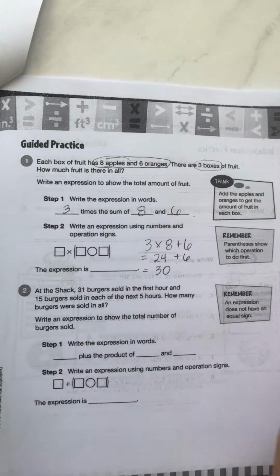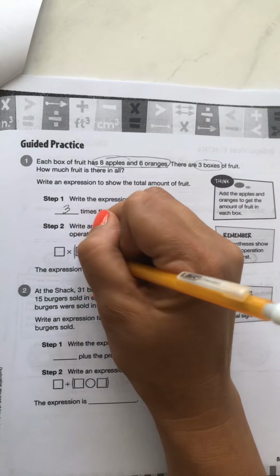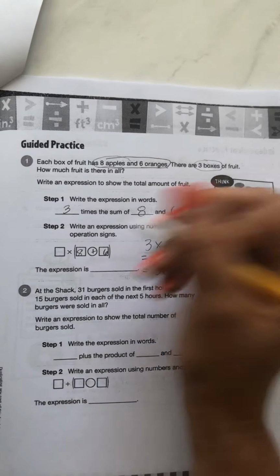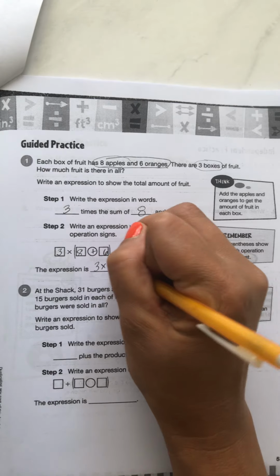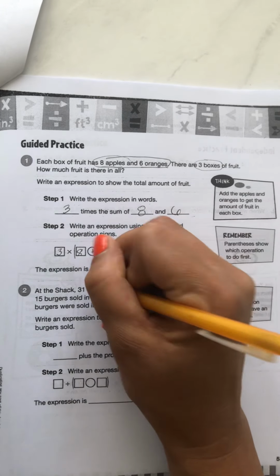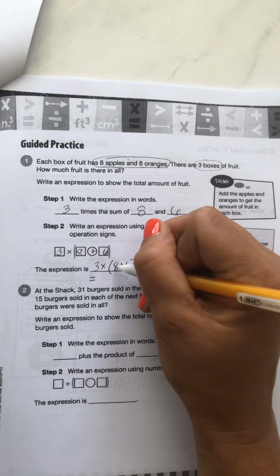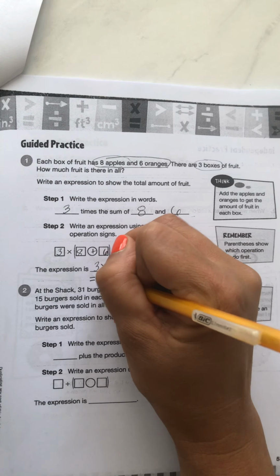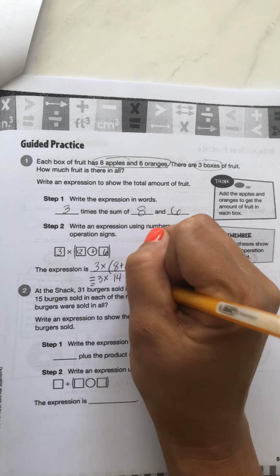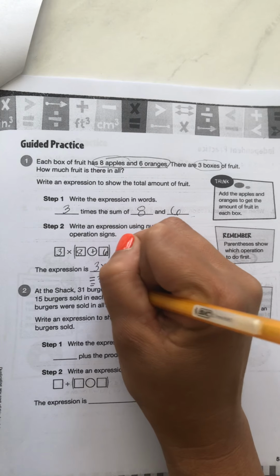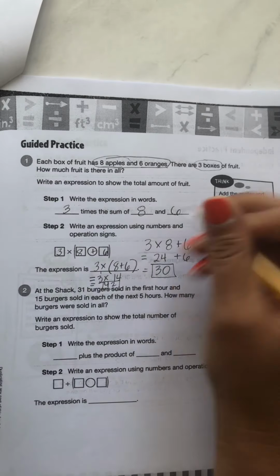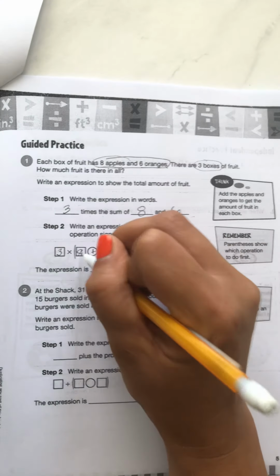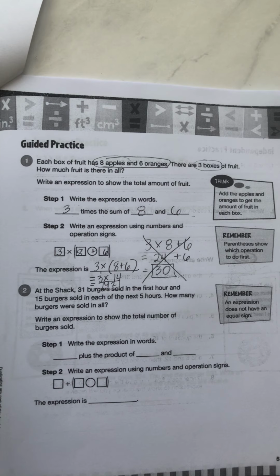But if I do it the correct way by putting the 8 and the 6 in parentheses, then multiply by 3, I would have 3 times parentheses 8 plus 6. 8 plus 6 is 14, and 3 times 14 is 42. Obviously 30 and 42 are much different. So you need to make sure you have the parentheses in there, which means you would then do that first.